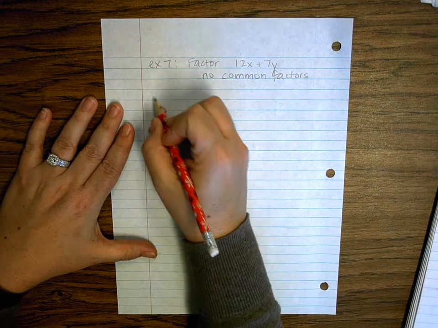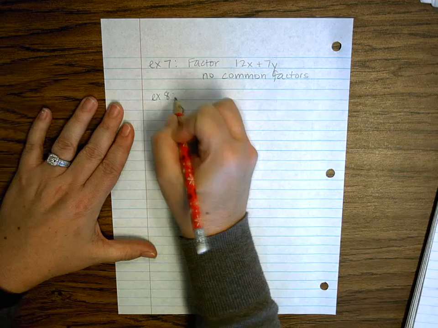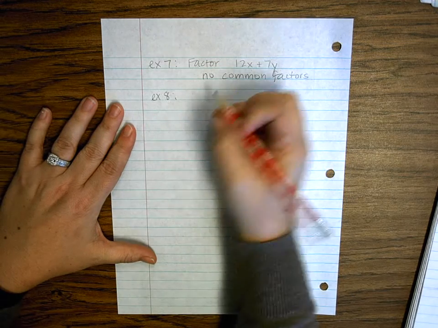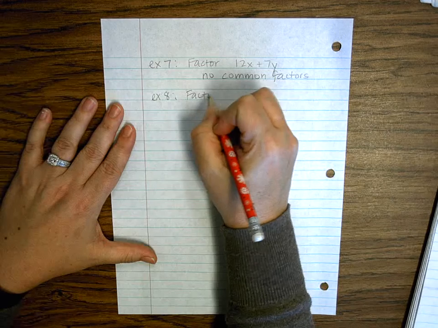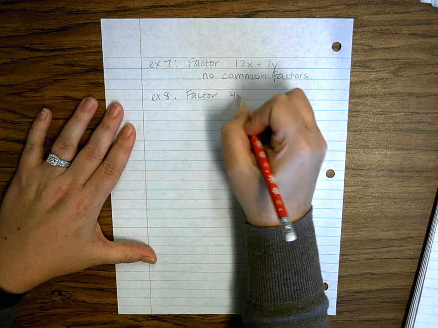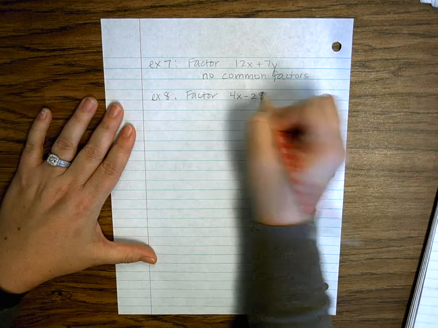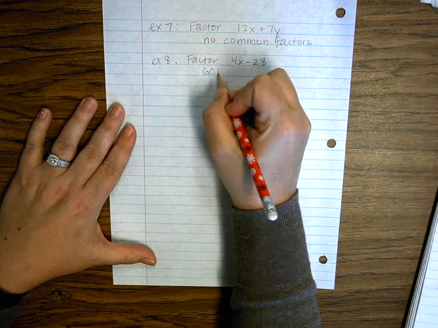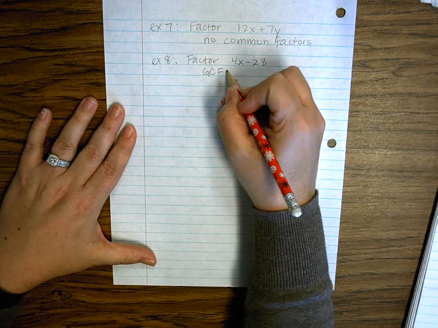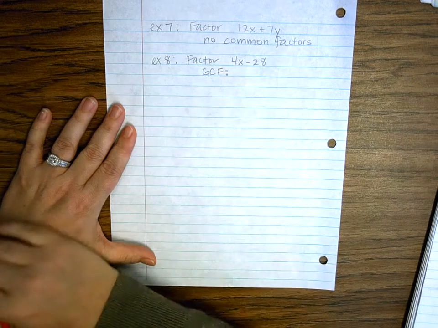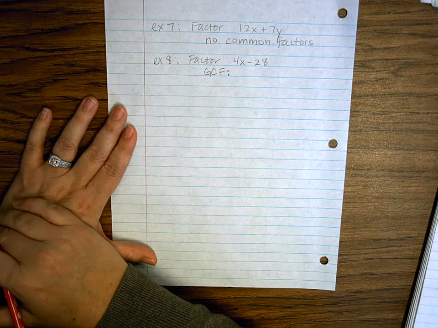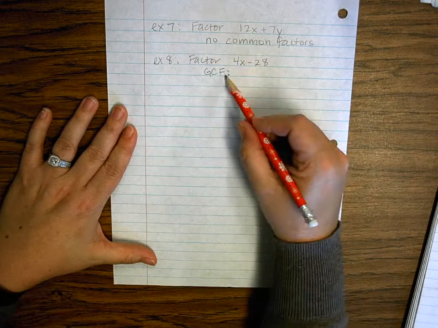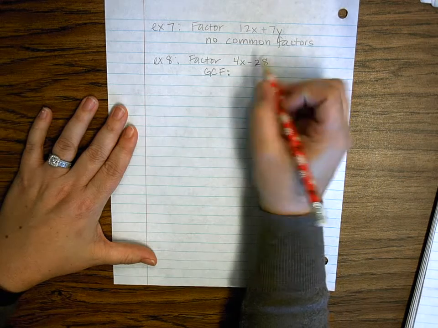All right, example 8. Factor 4x minus 28. Let's find the GCF. We know there's one here because I see a 4 and a 28. So the GCF is 4. 4 goes into 4 and 4 goes into 28, doesn't it?